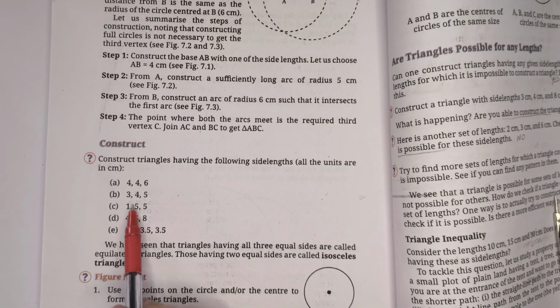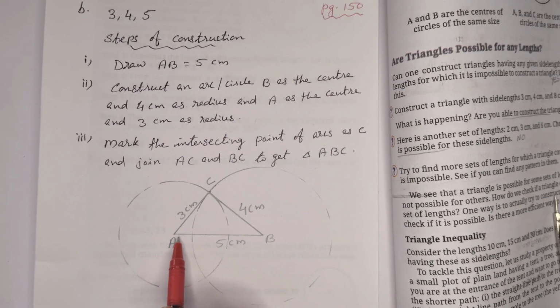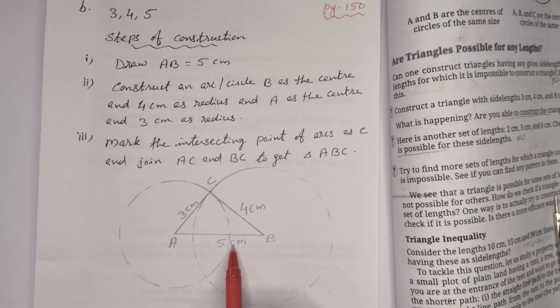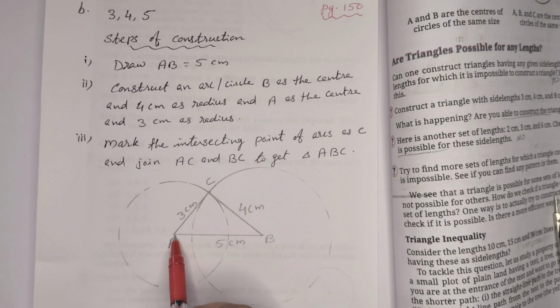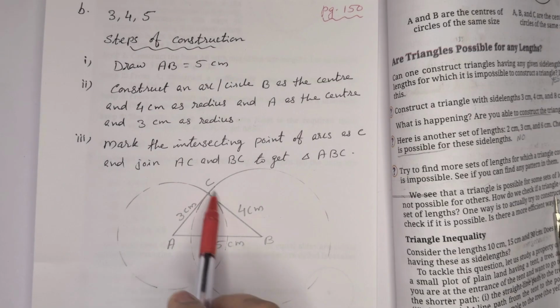For the second measurement, 3, 4, 5. Here the longest side is 5 centimeters. So we can take the line segment AB as 5 centimeters, and with A as the center, take 3 centimeters radius in the compass, the other measurement, and draw an arc or circle.